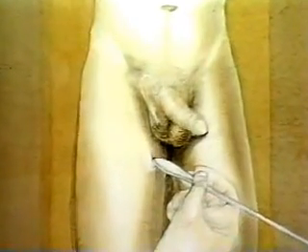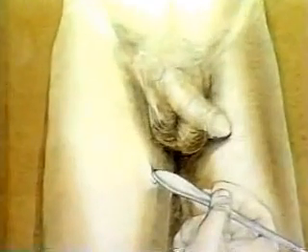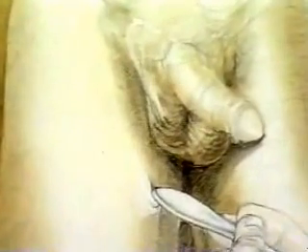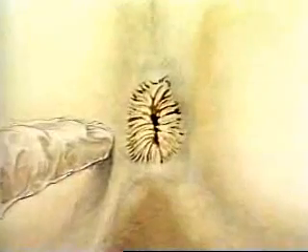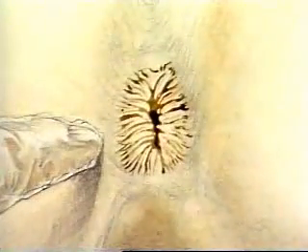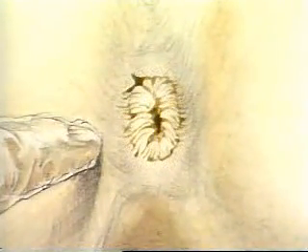Cremasteric reflex. The inner side of the thigh is stroked with the end of the reflex hammer. With an intact cremasteric reflex, the scrotum on that side is pulled upwards by the cremasteric muscle. Anal reflex. The perianal skin is touched and the anal sphincter muscles should contract, denoting the presence of this superficial reflex, also called the anal wink.